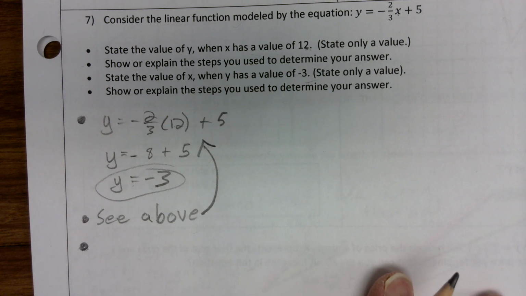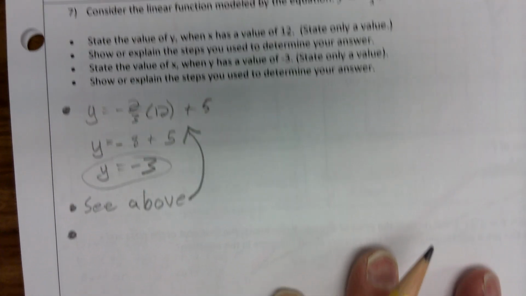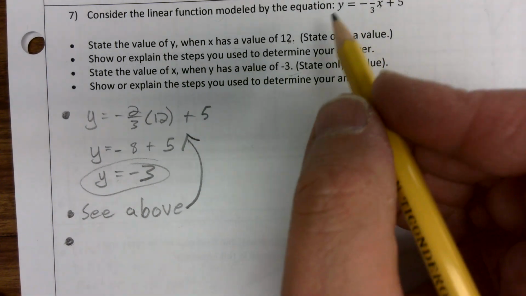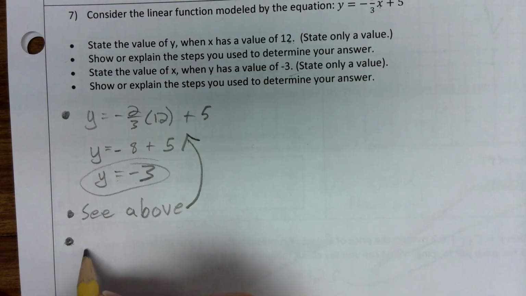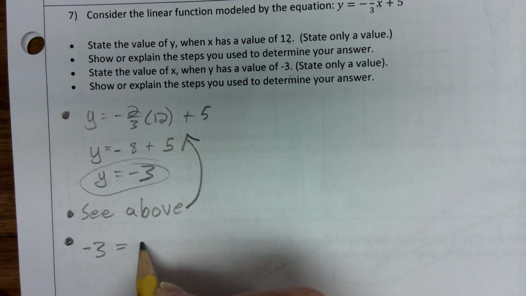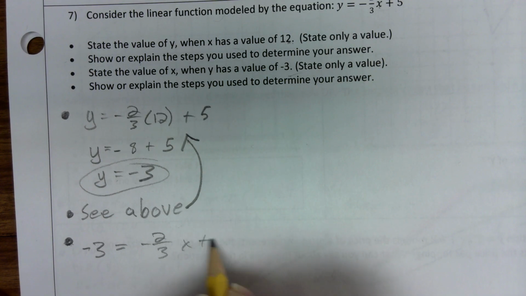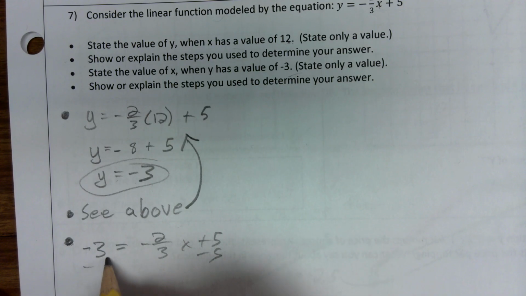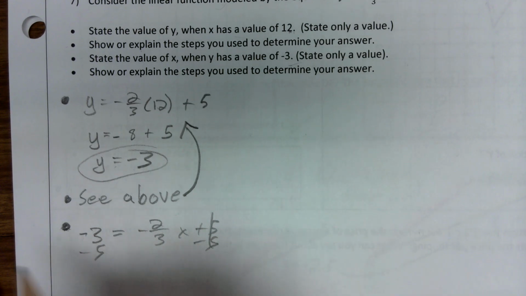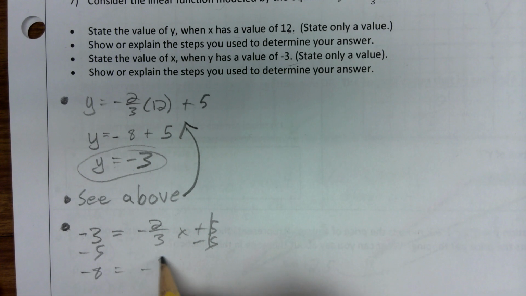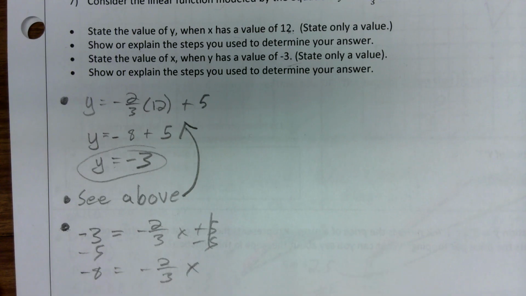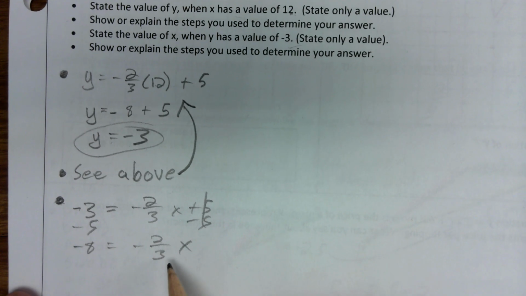Now, when we're looking for the value of x, when y has a value of negative 3, we're going to replace this y value with that negative 3. So negative 3 equals negative 2/3 x plus 5. We subtract 5 from both sides, it's our inverse operation. We get negative 8 equals negative 2/3 x. Now we're going to divide by negative 2/3, which is basically multiplying by negative 3/2.